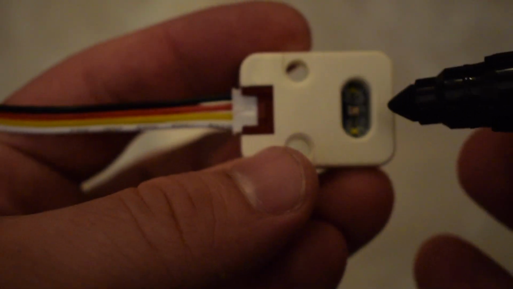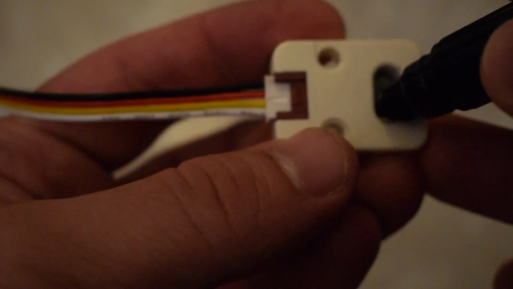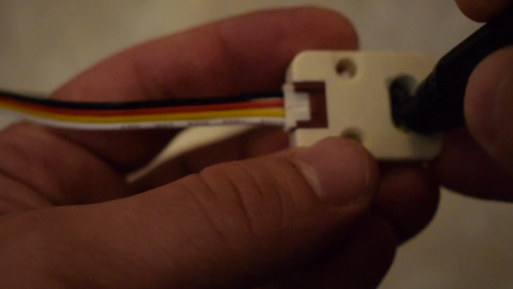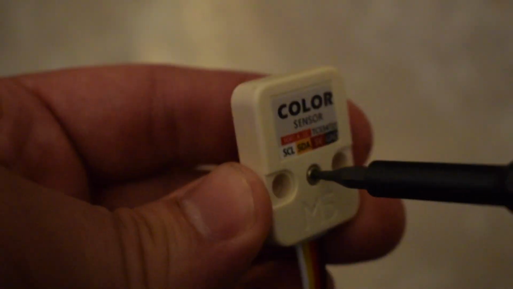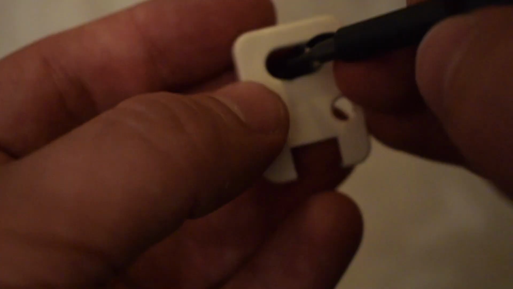So how do we use it? It's recommended that we blacken the surround of the sensor with a black marker, or perhaps with a piece of black electrical tape, which may require you to open the unit. Once we're done with that, plug it into port A and let's get started in UIFlow.